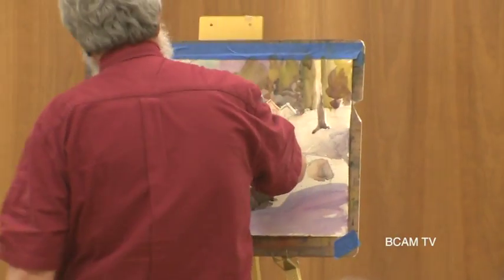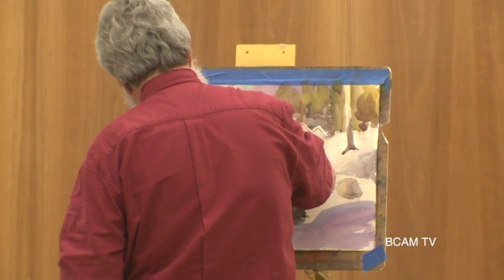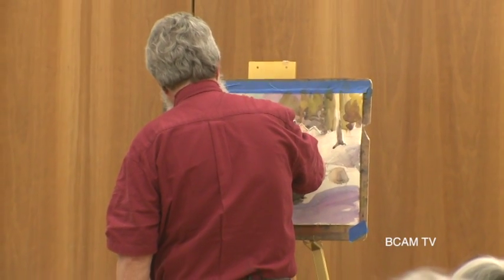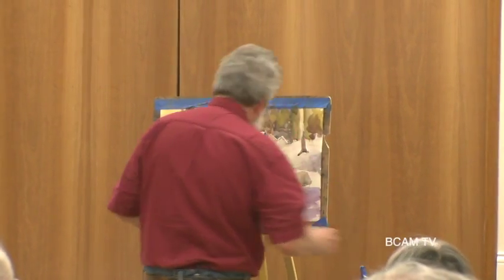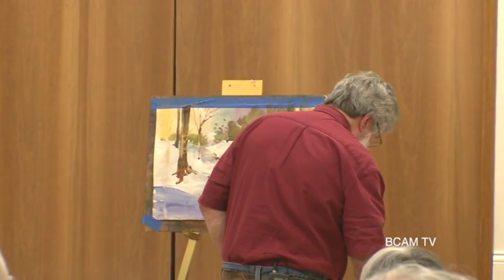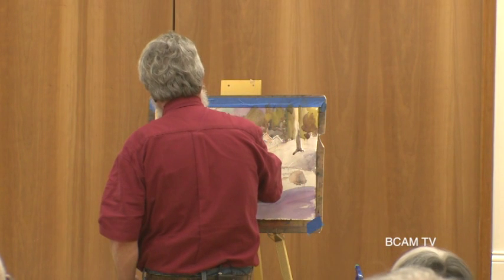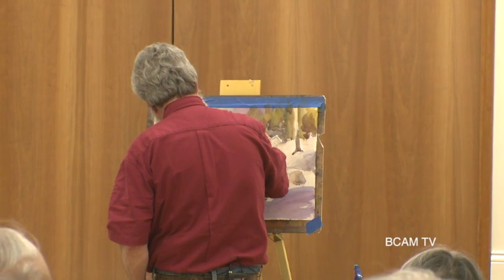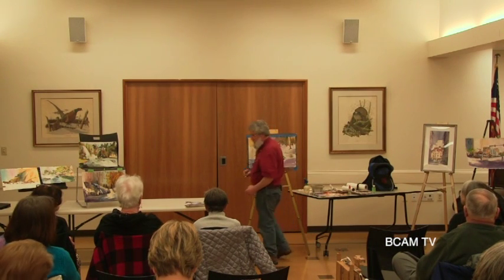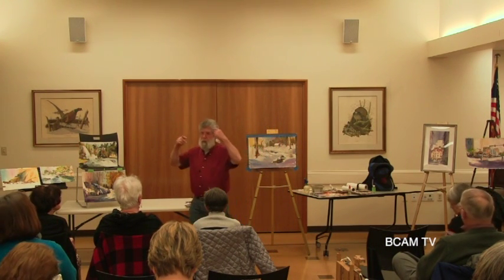Again, in nature, everything is fair game, I guess. And then some of this stuff is going to be a lot darker. The thing you don't want to do, I found the hard way, is to do your branches thicker than your trunks.